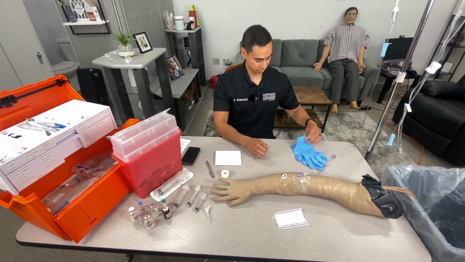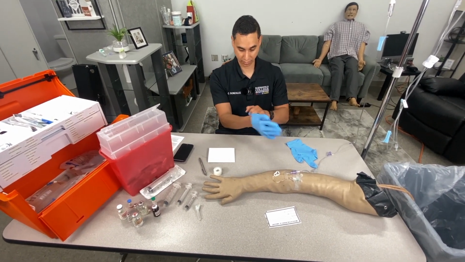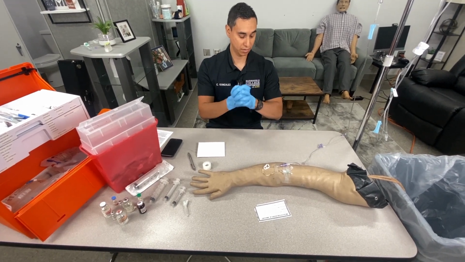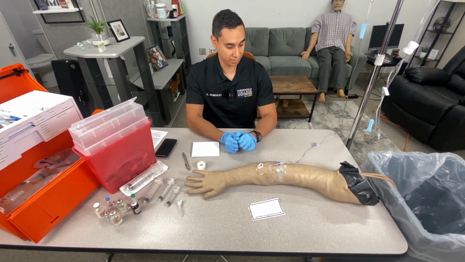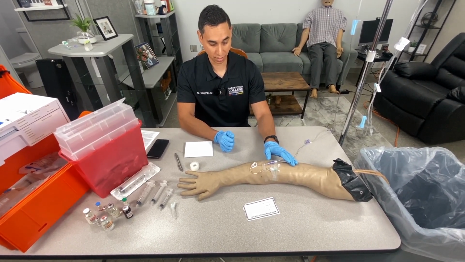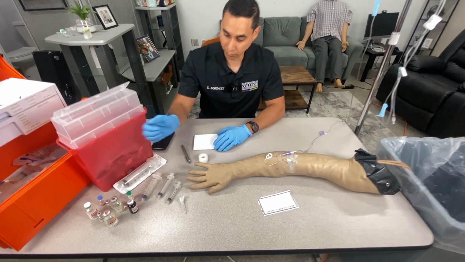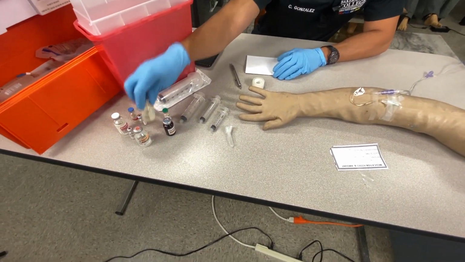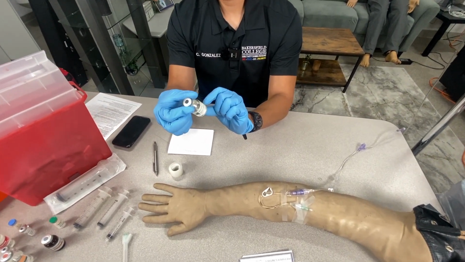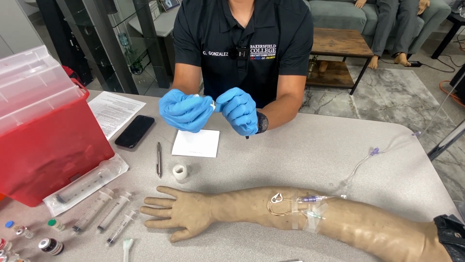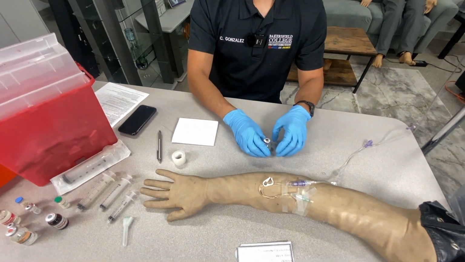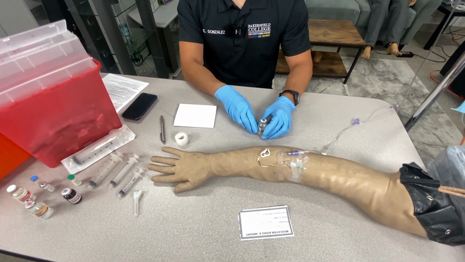So scene safety, BSI. I will put on my gloves. I will ask the patient or confirm that the patient does not have any allergies, which the patient does not have. I'm going to make sure that I pick the correct medication, which will be the dopamine. I want to make sure that it is the correct concentration, correct expiration, and correct clarity, which it is.